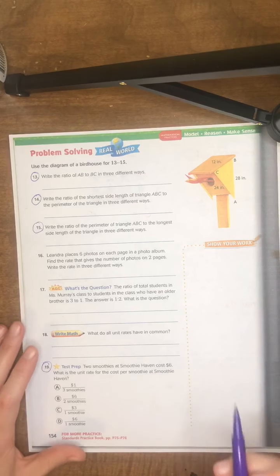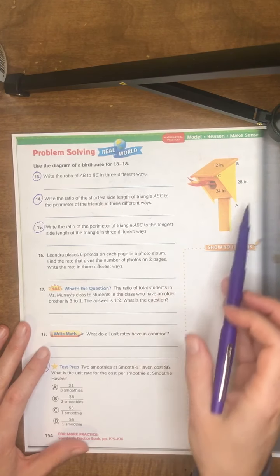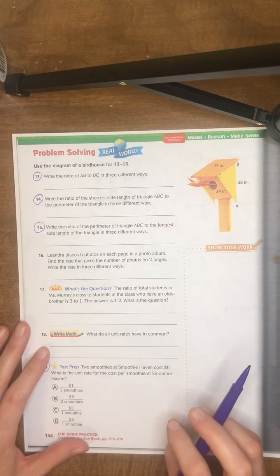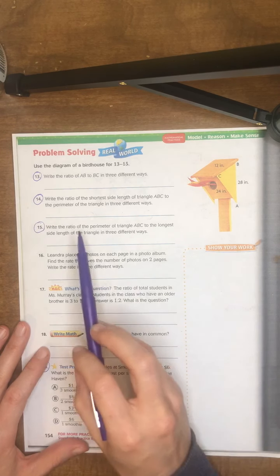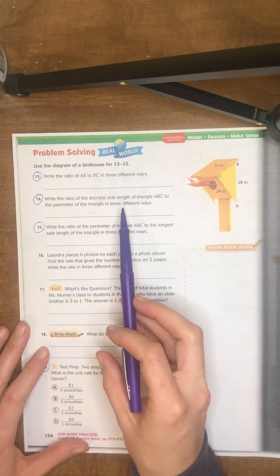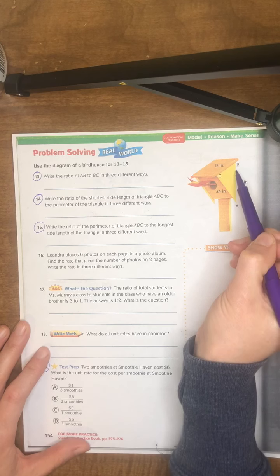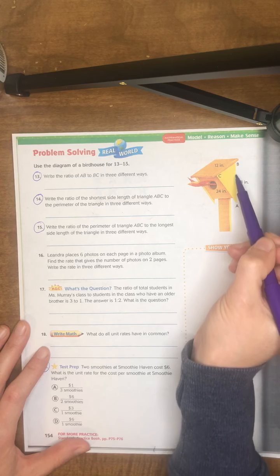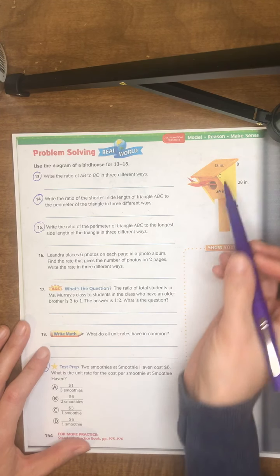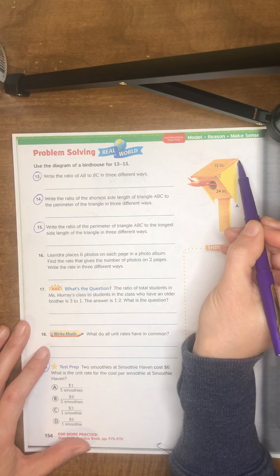Number 13 through 15, you're using this diagram over here, which is in the Google form. For number 13, you're writing the ratio of AB to BC in 3 different ways. So this side right here is AB. This side right here is BC.